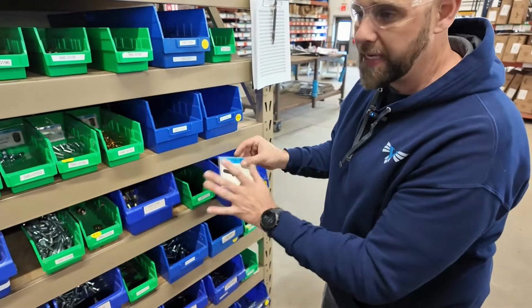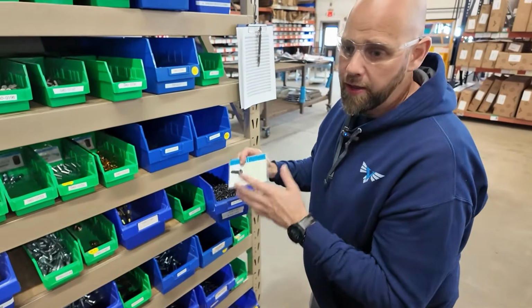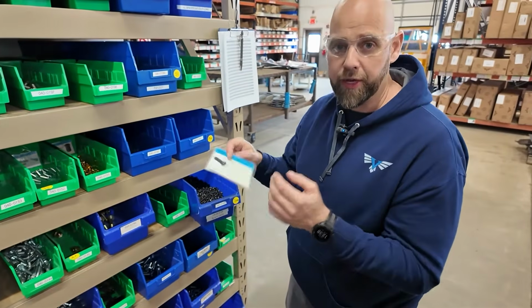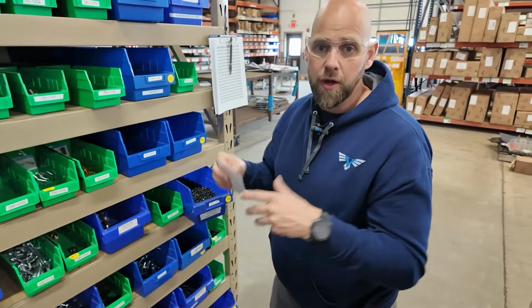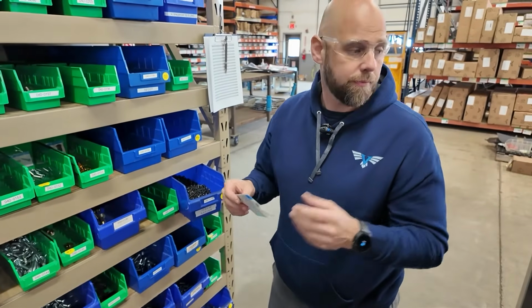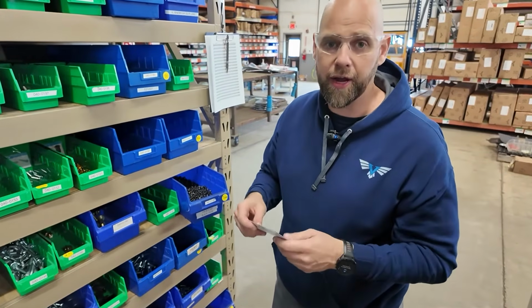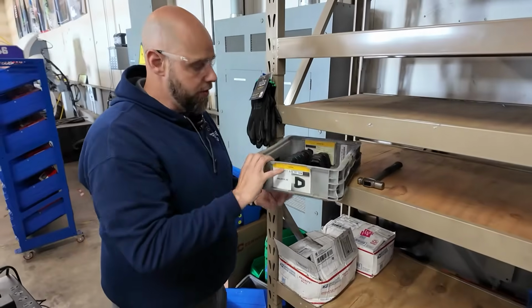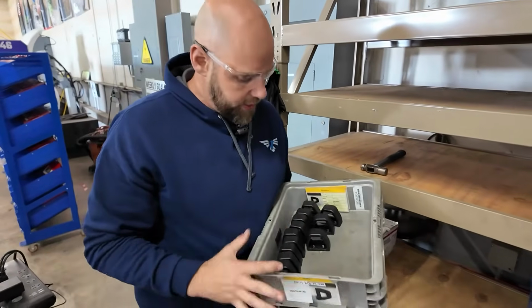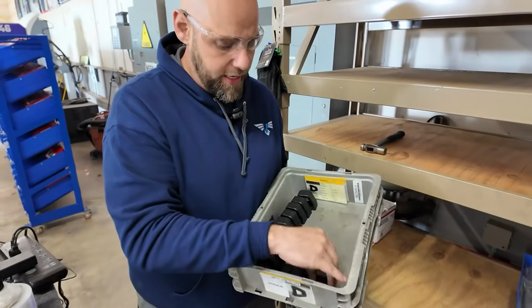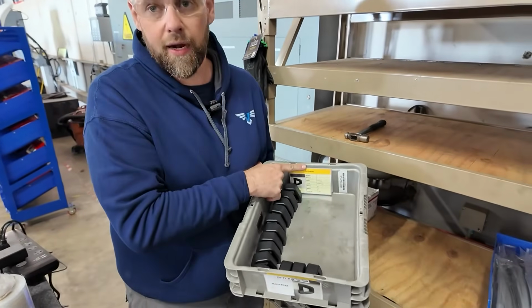Now this is the best way to handle bulk bolts. It may not be the best solution to handle everything. And I'll show you some other examples of how we're using the Kanban cards or toppers or bin dividers to manage the Kanban. So this is a traveling bin. This is however many we need of this inventory with the Kanban card in the back.